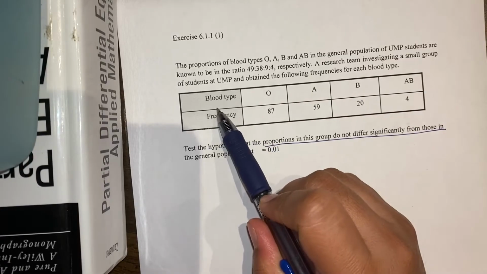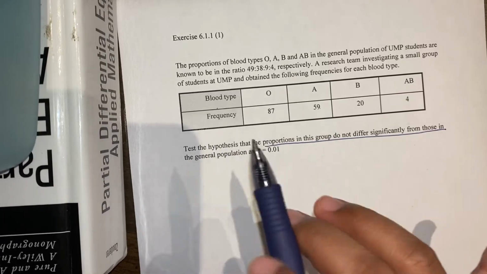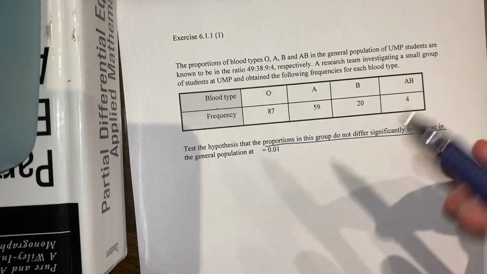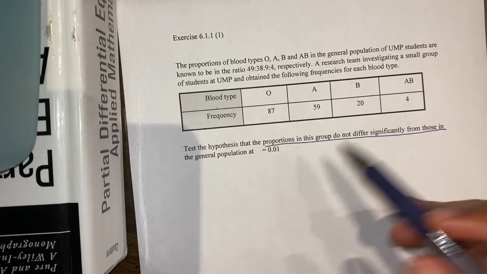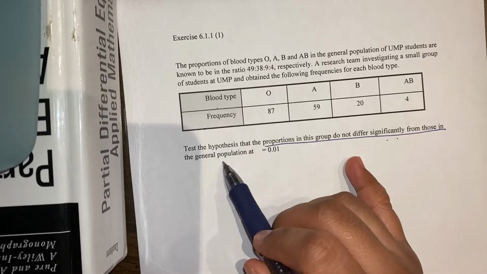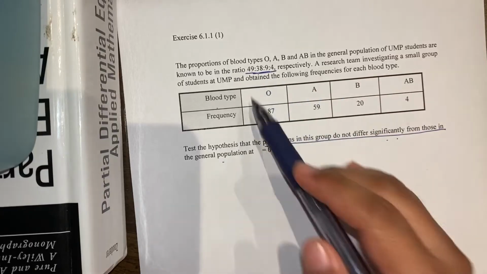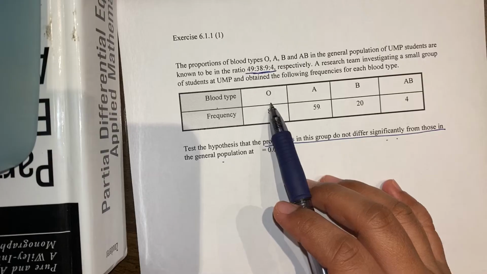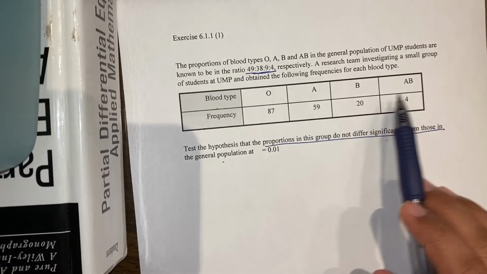So we have qualitative data with 4 categories. So automatically we cannot use any statistical analysis from chapter 3. We cannot use the single proportion. The general population is a distribution. You are given the ratio as a distribution for each category here.